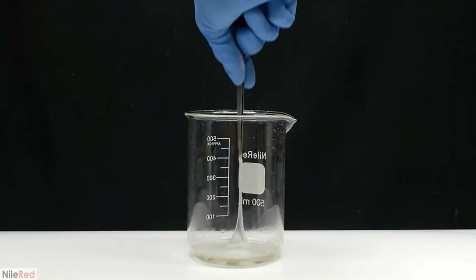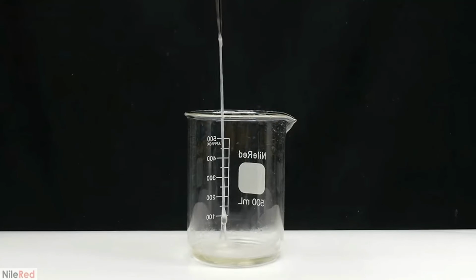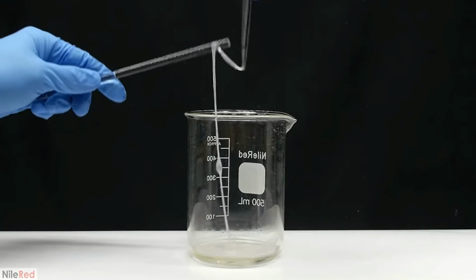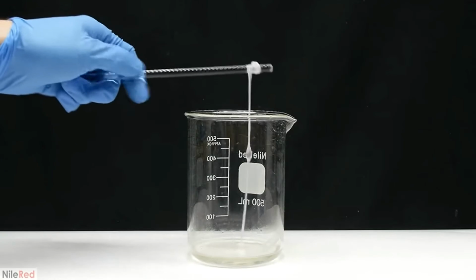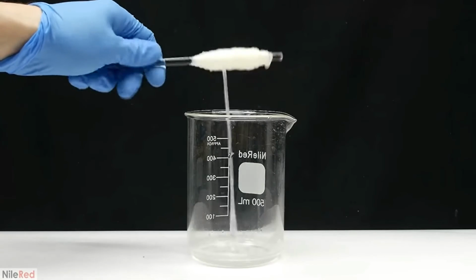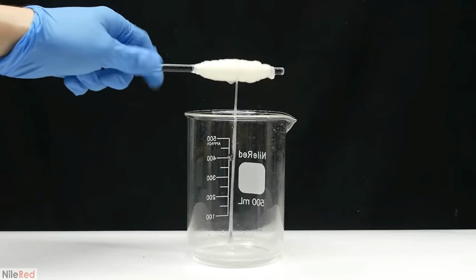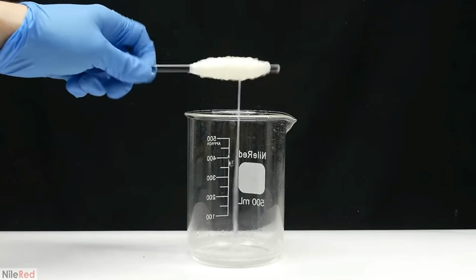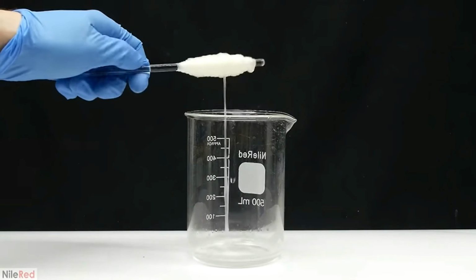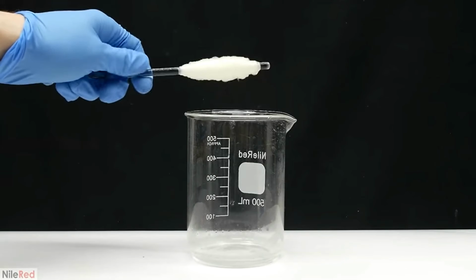I tried it again using the same amount of each ingredient, but this time in a much larger beaker. It ended up being pretty much the same thing, and the only difference was that it was a little bit faster. There's a larger surface area between the two layers, so we pull more nylon with each turn.